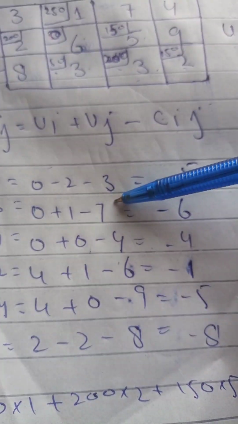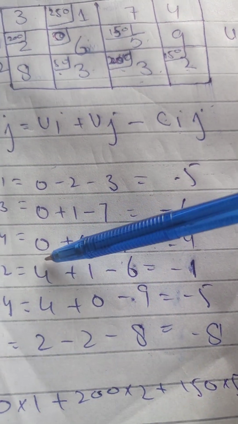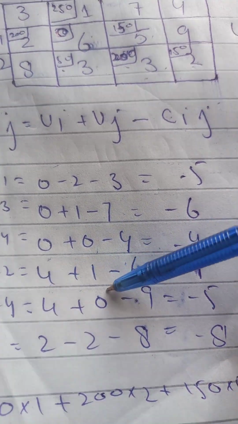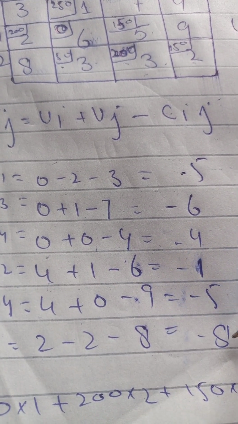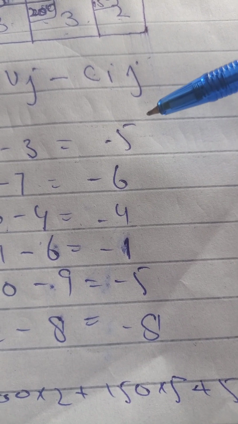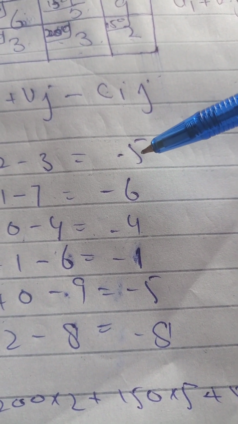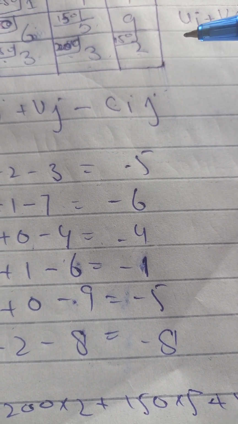0 plus 1 minus 7 equals minus 6. 0 plus 0 minus 4 equals minus 4. 4 plus 1 minus 6 equals minus 1. 4 plus 0 minus 9 equals minus 5. 2 minus 2 minus 8 equals minus 8. You can notice all the elements have a negative sign, so there is no need for any further allocation. This is the optimum solution.